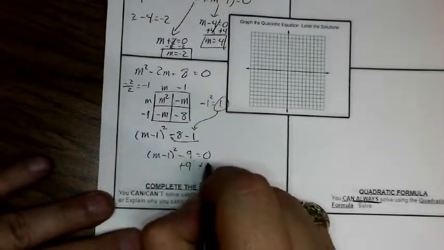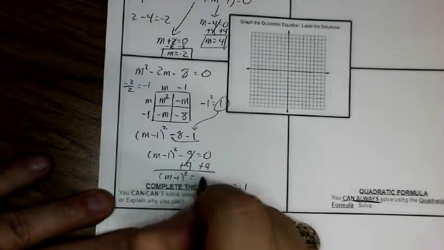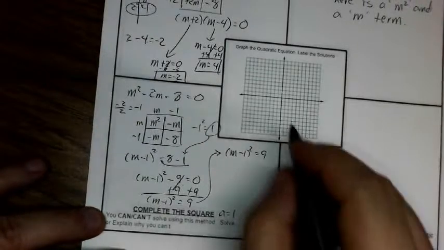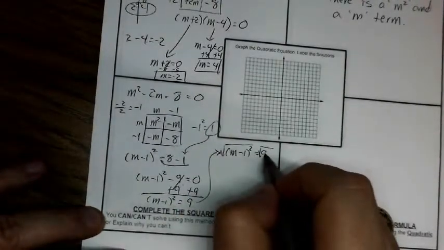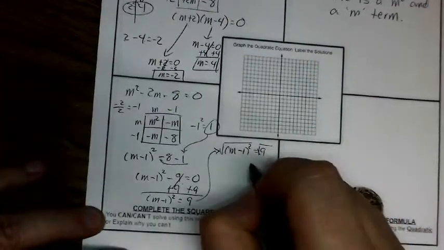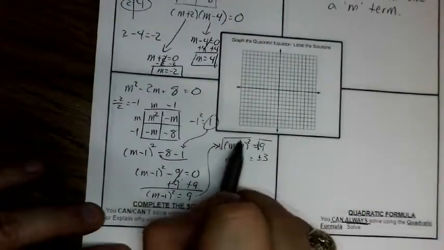Plus 9. m minus 1 squared equals 9. So if I come up here, now I take the square root of both sides. Remember, square roots have two answers, positive and negative, so the square root of 9 is positive and negative 3. The square root of this is m minus 1. It cancels out the square root and the squared, and gets rid of your parentheses.